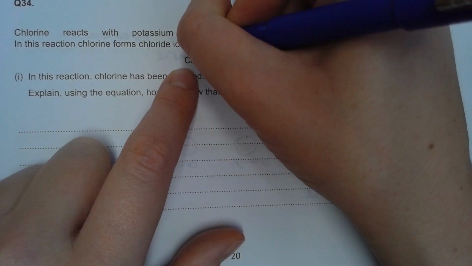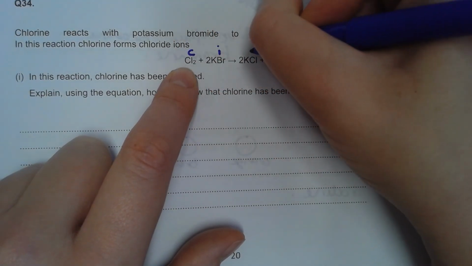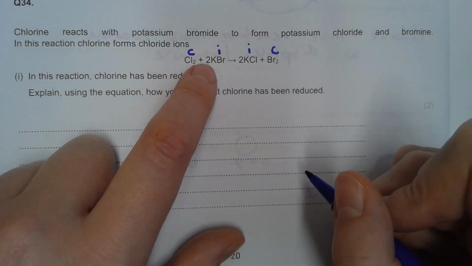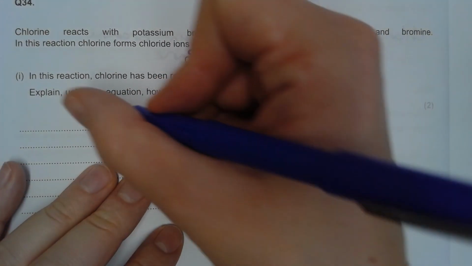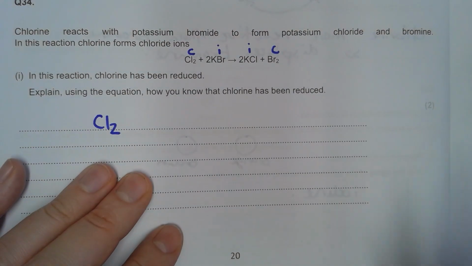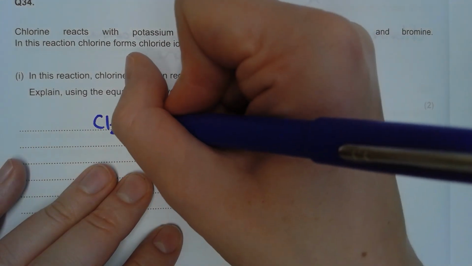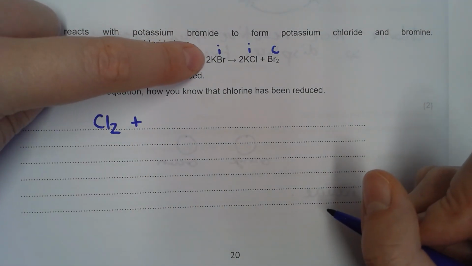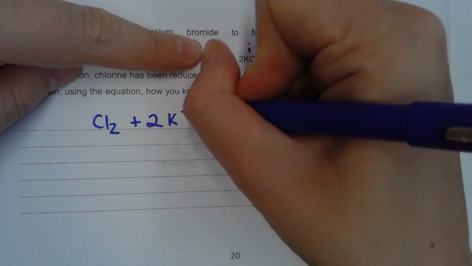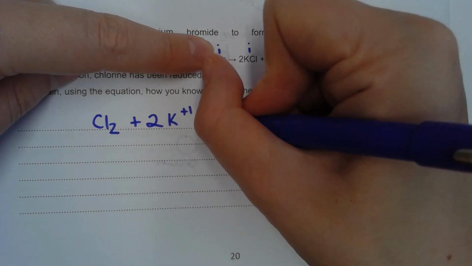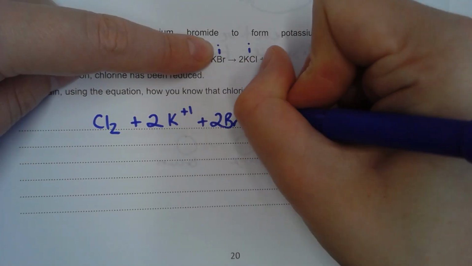So again, Cl2 is covalent. This one is ionic, covalent. Remember, ionic, metal and non-metal, covalent, just two non-metals. If it's covalent, there are no ions, there are no charges, it stays the same. If it's ionic, you have to show the charges. So, potassium's in group 1 with a +1 charge, and I've got bromine in group 7 with a -1 charge.